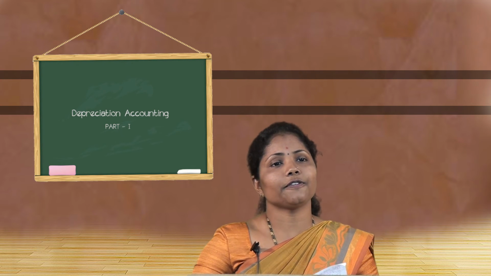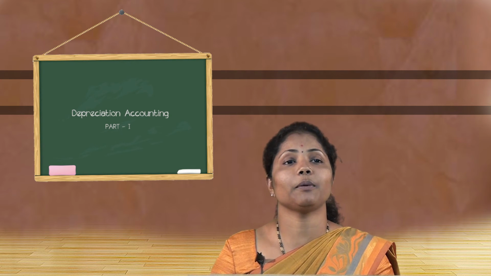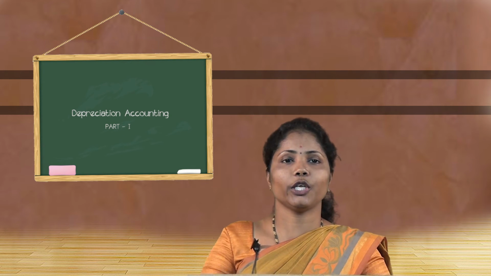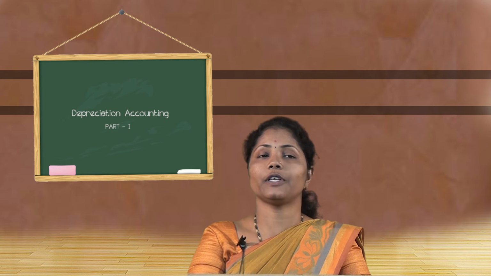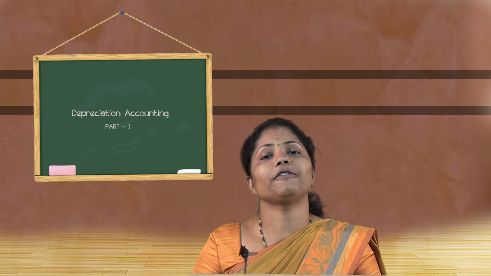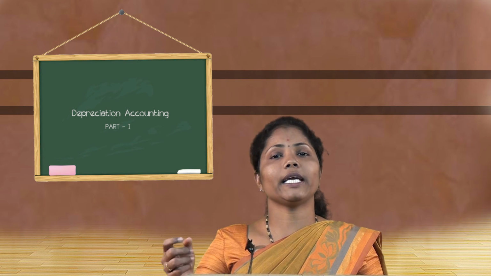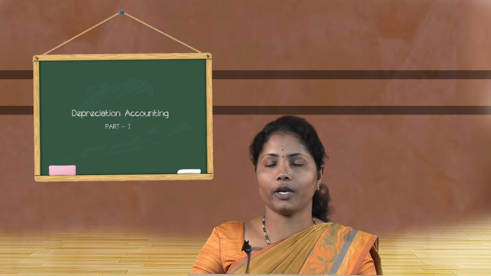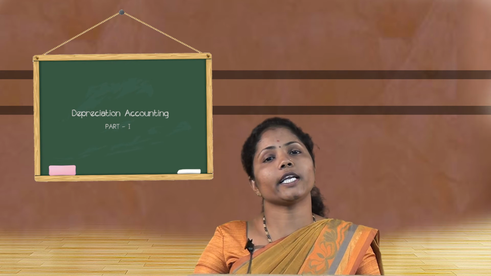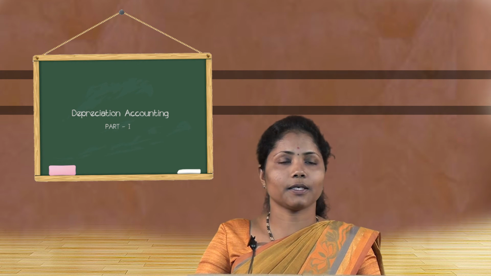So in case of depreciation accounting, we have to focus on depreciable amount and residual value as well as useful life of the asset. The depreciable amount of a fixed asset, in the sense original cost of the asset minus scrap value or residual value, has to be allocated over the estimated or useful life of the assets.